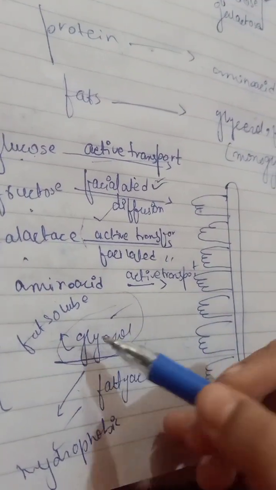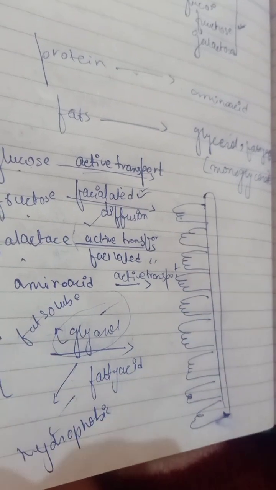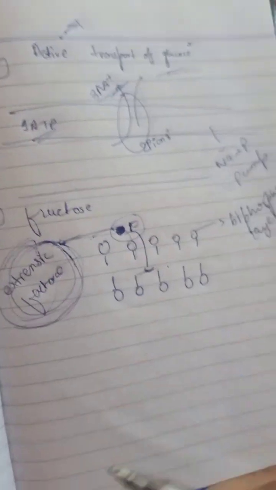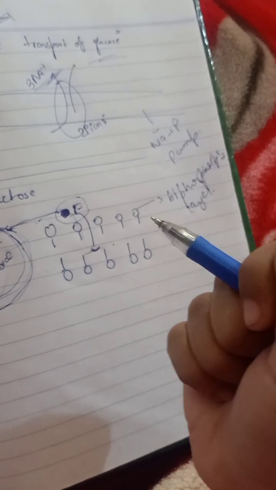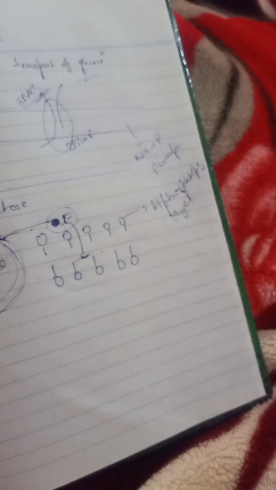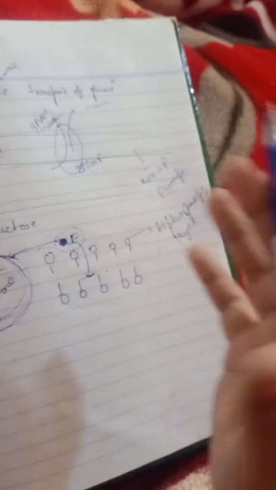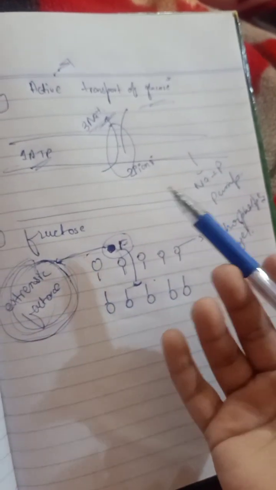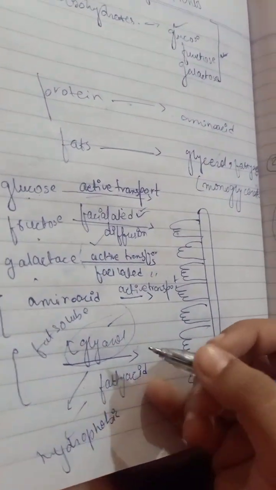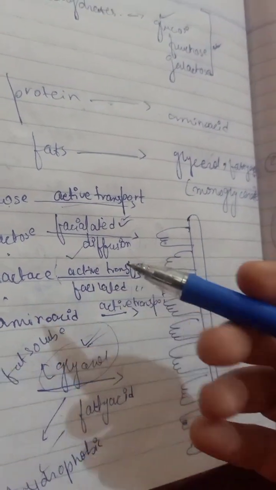The main thing was glycerol. As you all know, glycerol is fat soluble, so it can easily be absorbed by simple diffusion. What is simple diffusion? It means the particle is easily diffused or absorbed, with no selective particle or protein carrier. There is no carrier, so glycerol will easily be absorbed in the cell membrane.